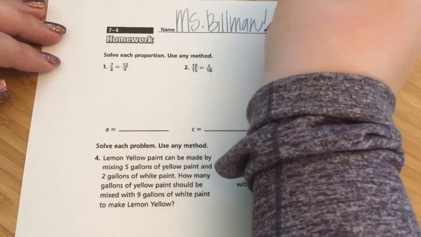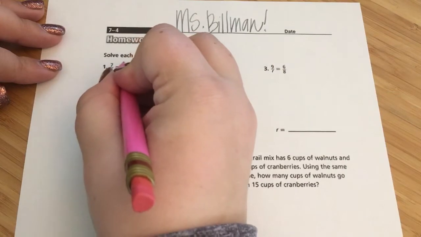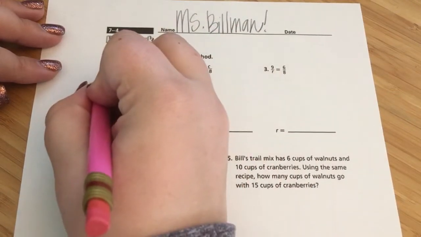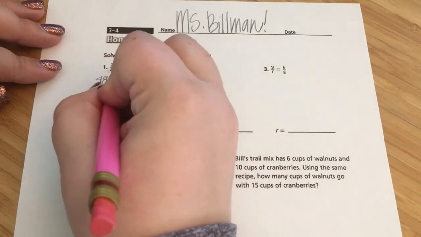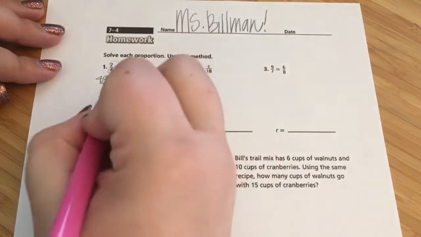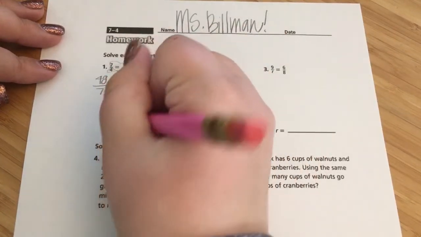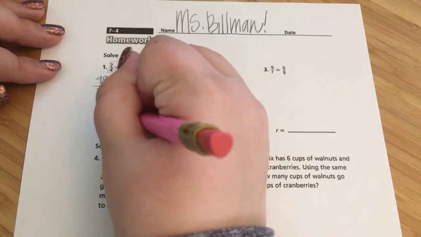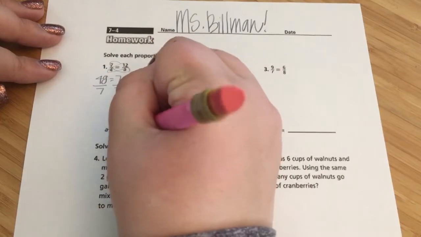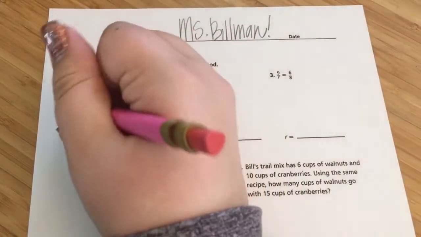So for these problems, we're going to set up a proportion where we can cross multiply and find the variable. So I would do 4 multiplied by 12, which is 48, is equal to 7a. I do the inverse operations. I divide by 7, but divide by 7. 48 divided by 7. I could write 48 over 7. That'd be fine. There's nothing wrong with that.